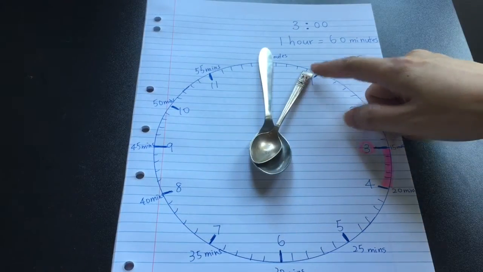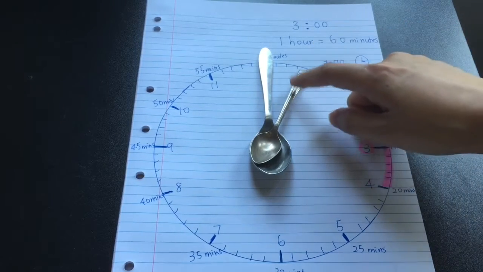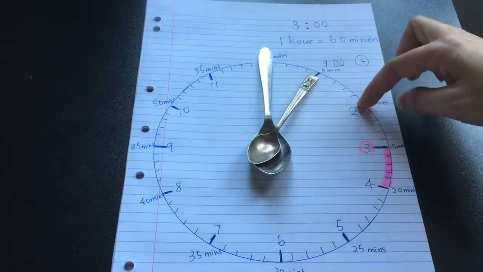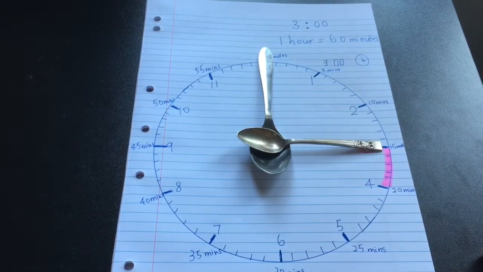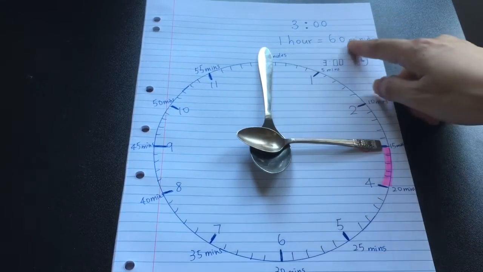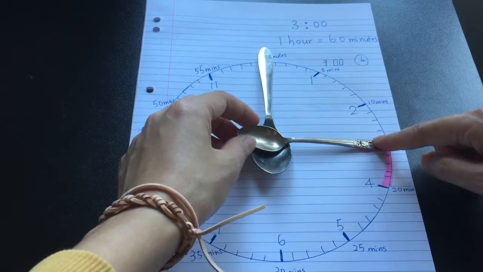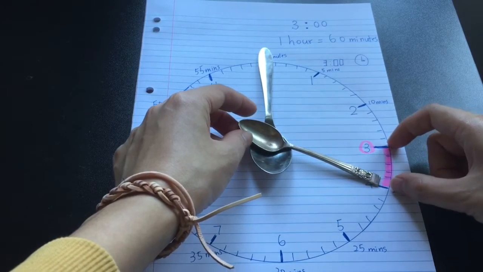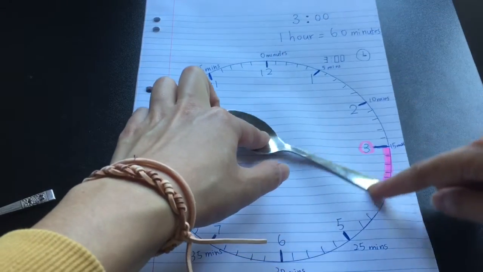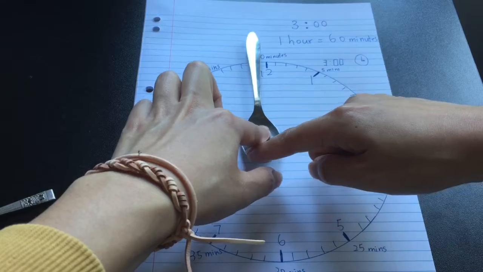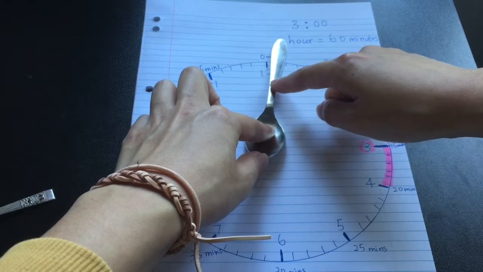When the short arm moves from one number to the next number, we know that 1 hour has passed because this is the hour arm. Moving from here to here will take 1 hour. Moving from here to here will take another hour. And because in 1 hour there are 60 minutes, that means every time the hour arm moves this much space, the minute arm will actually make an entire loop because there are 60 minutes. The minute arm has to show how many minutes have passed.